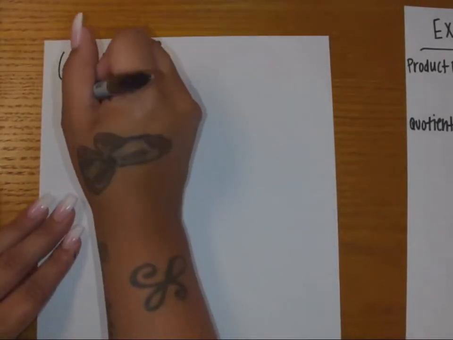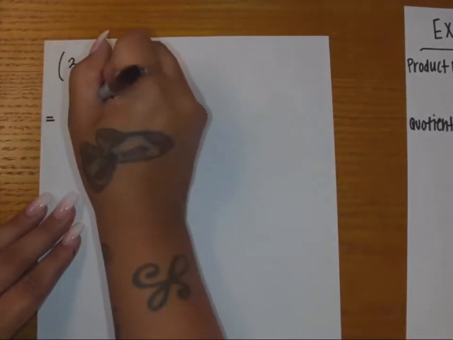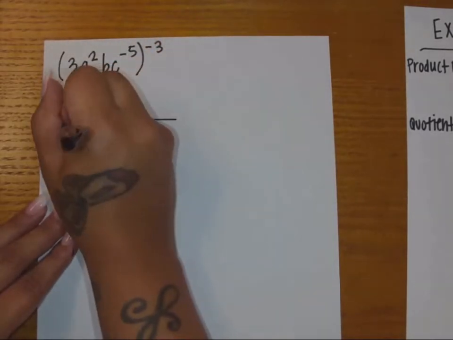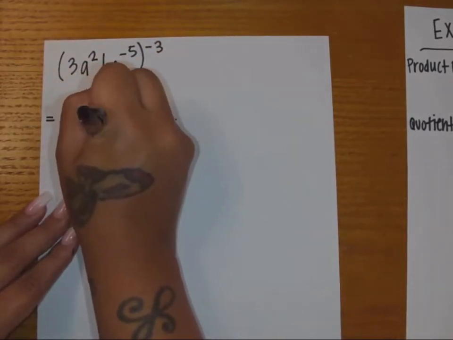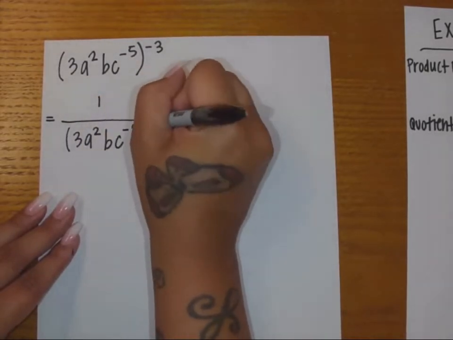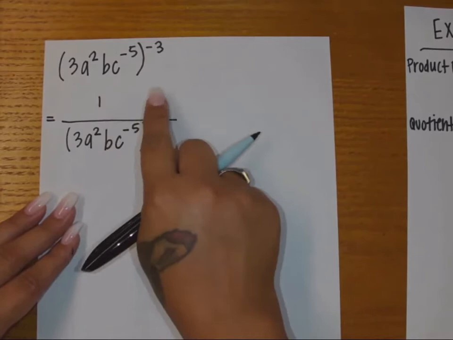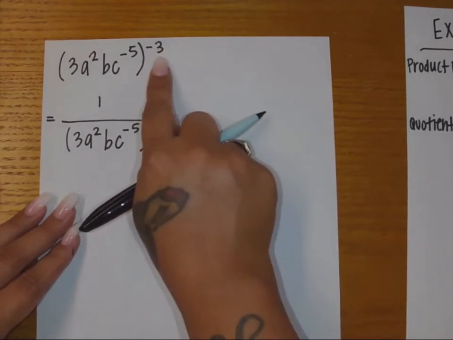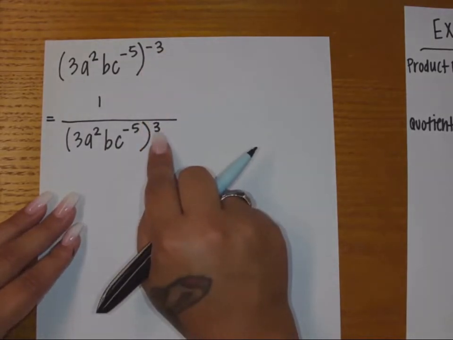So let that be our first step. What we're going to do is bring all of this down. Our negative 5 is not affected because doing this rule was to affect this negative 3. It now becomes a positive 3.